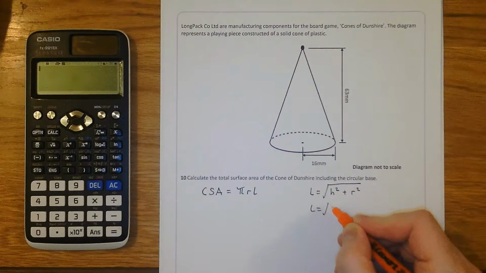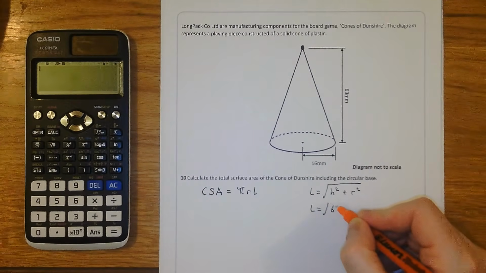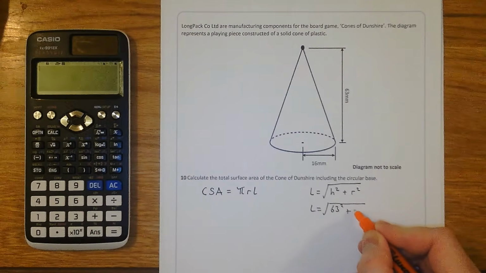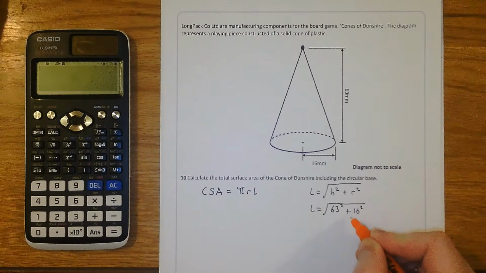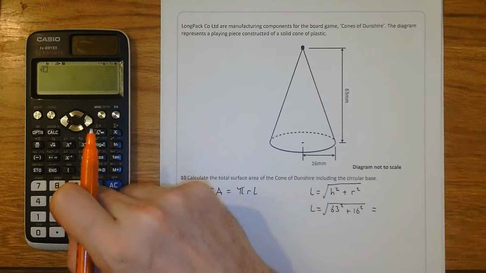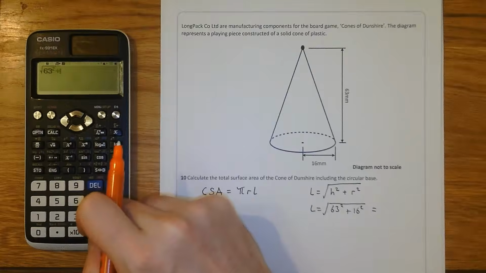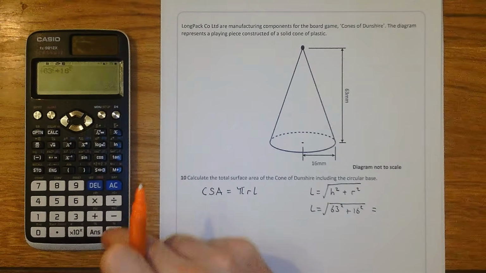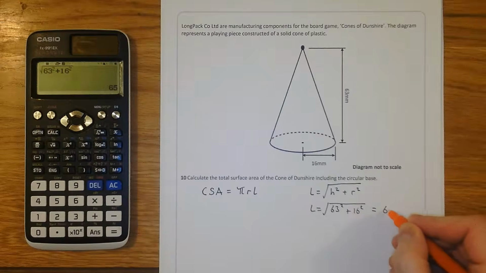Substituting in our value for the height of 63, squaring it, and adding in 16 squared. With our calculator, we get an answer of 65.